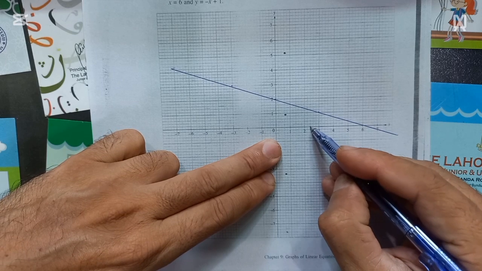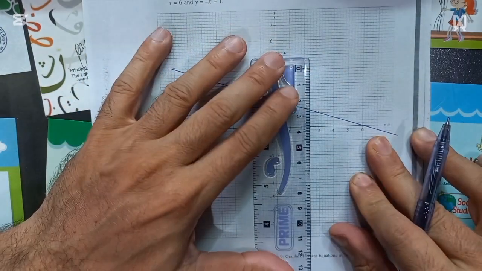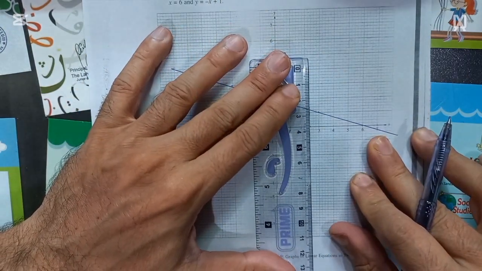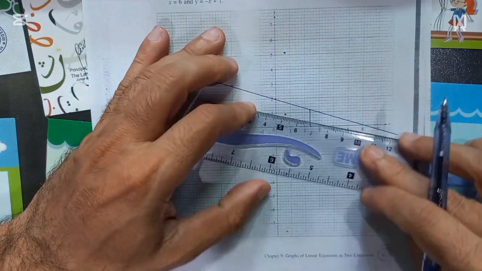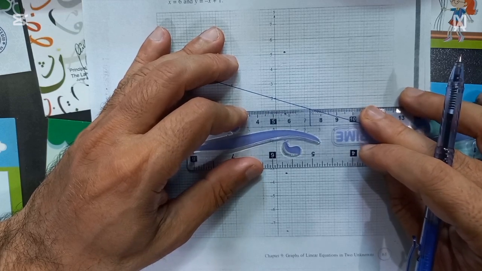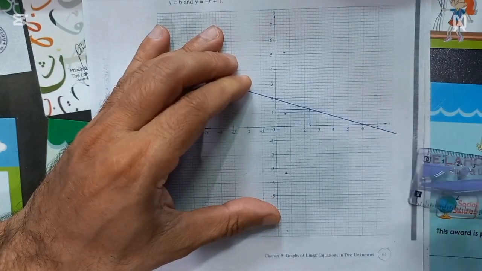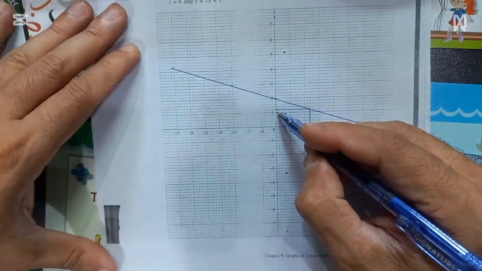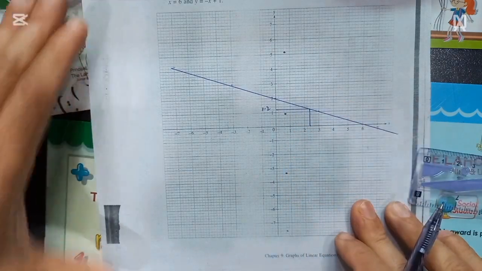So this will be 2.4. From here, touch your graph with the help of the scale, and from here find the value of y. That will be 1.2. So this is the answer, 1.2.